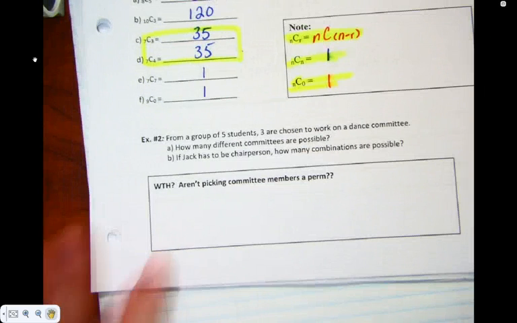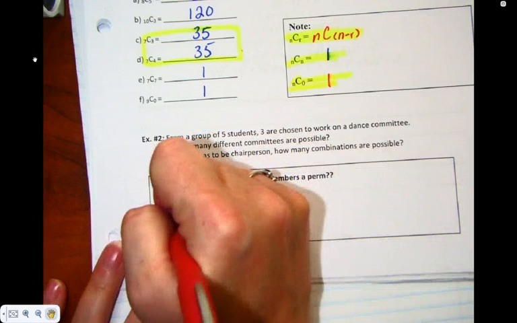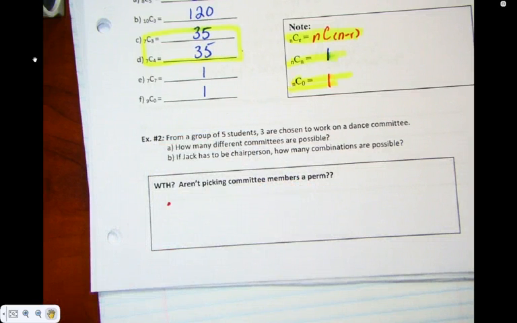What the heck? Aren't picking committee members a perm? Because we did questions with committee members with a perm. What's going on? What kind of questions did we do with committees and perms? All of them? Names, yes. More specific.